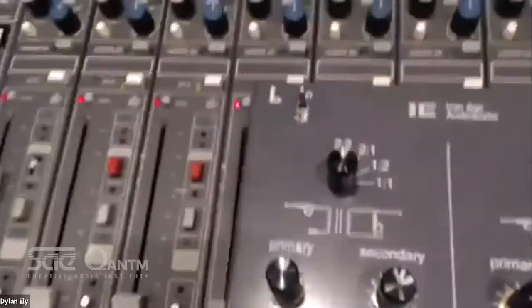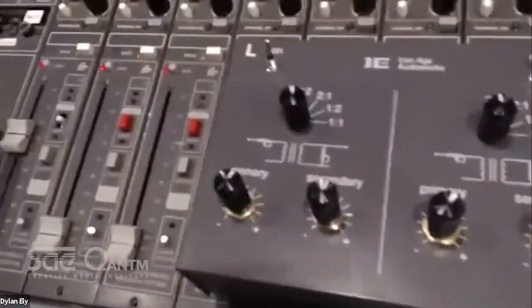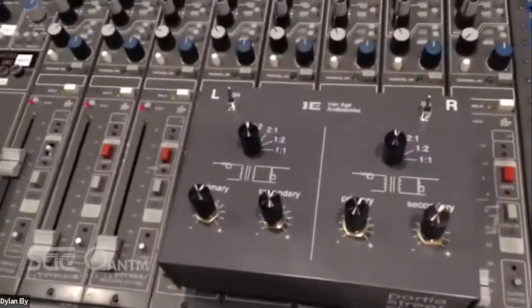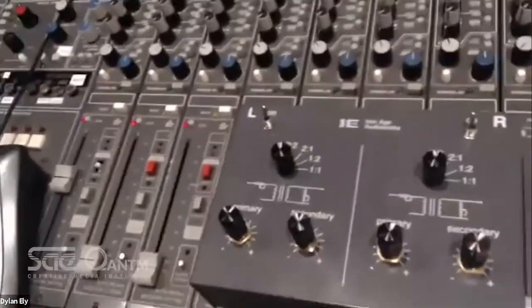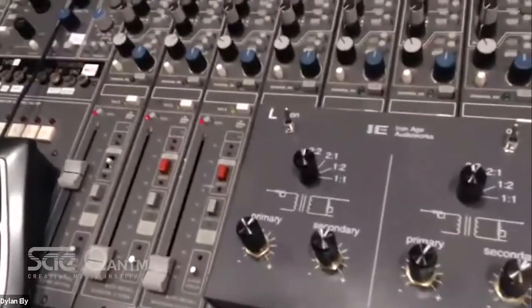I know we talked about this, this is another fun box that I have here. This is a box that I designed called the Porsche Street Stomp, and it's a transformer box. It's got some cool harmonic drive, distortion, impedance stuff.